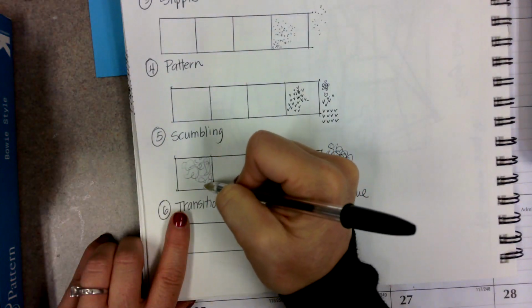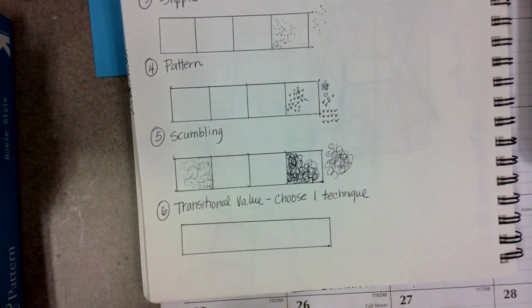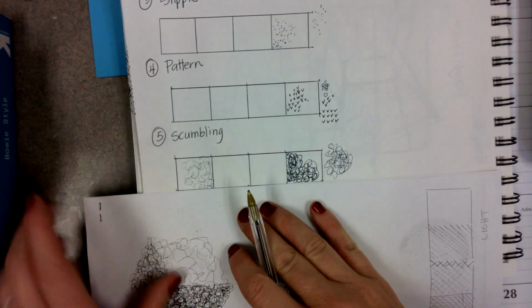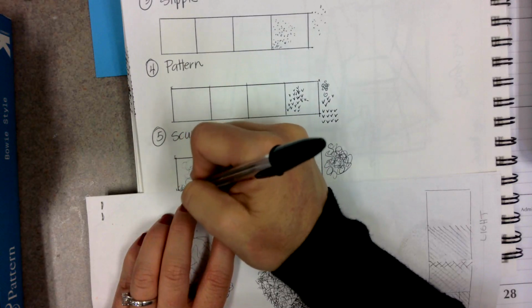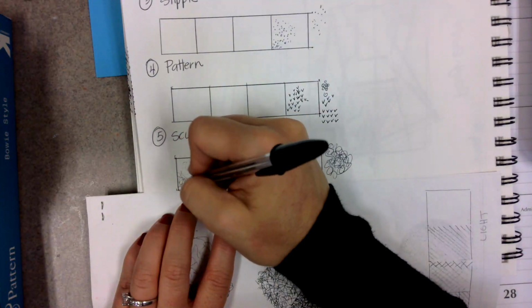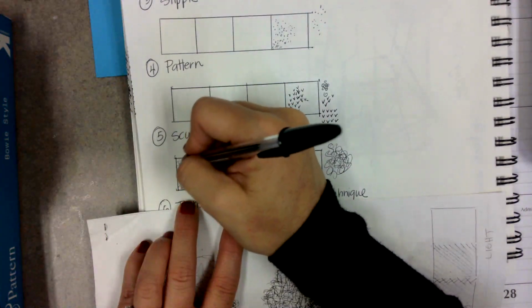And with scumbling, it is important to get all the way up to the edge. You might want to use what I call a guard sheet. This is just an extra piece of paper. And if I put that next to that, I can get a nice crisp edge.